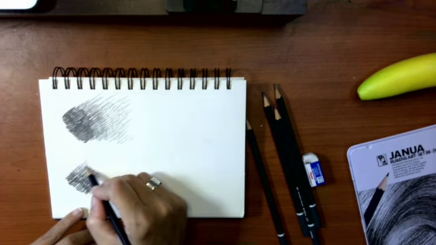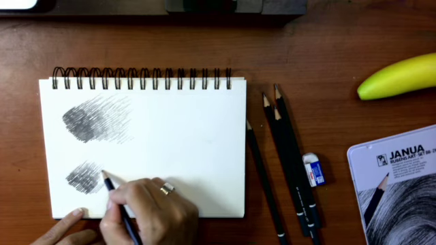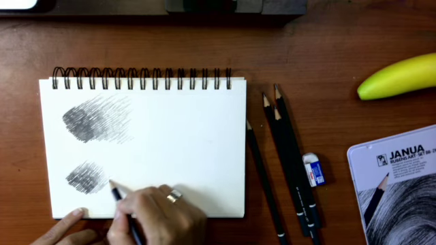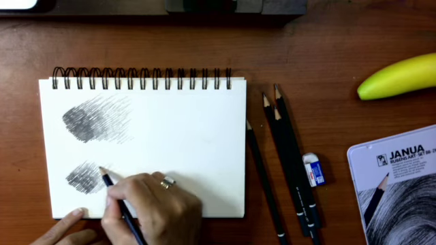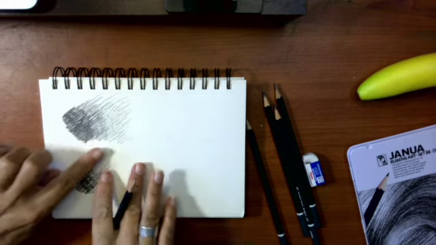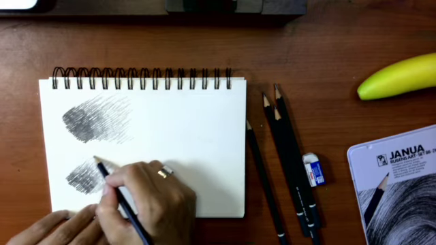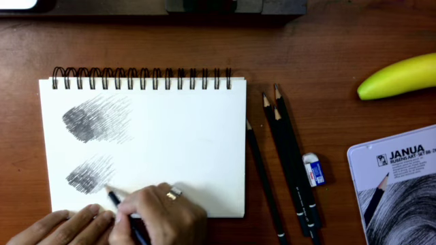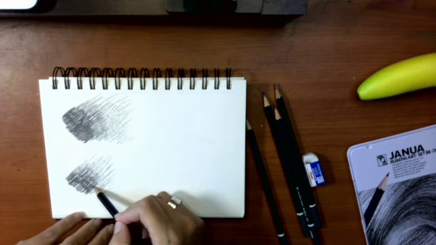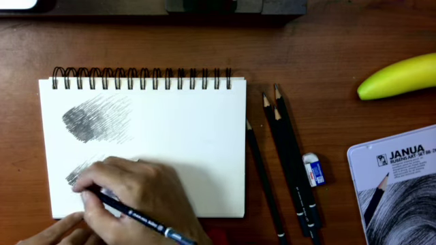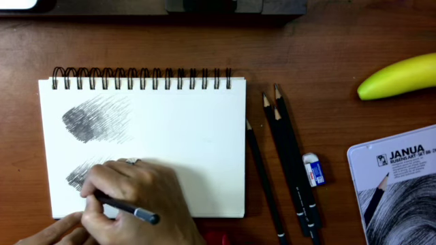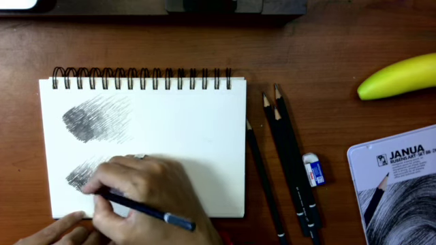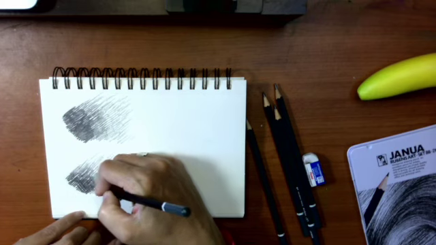And kind of do here. Go very lightly. And as you go lighter, the lines become further apart and less and less and less. Okay, so it's the same as one directional, but now you're going to go this way. So you're going to kind of head this way.